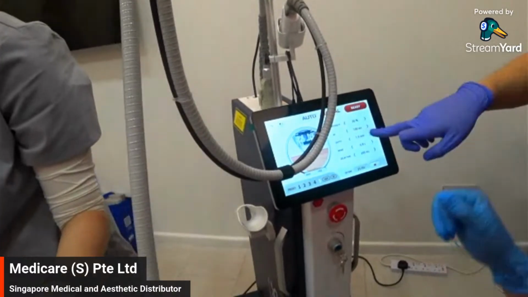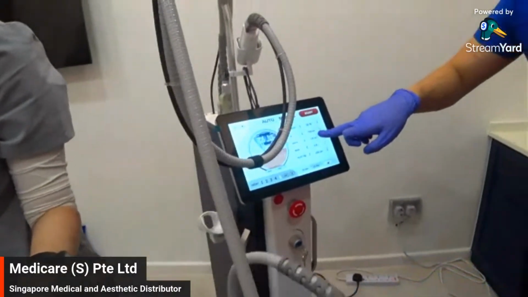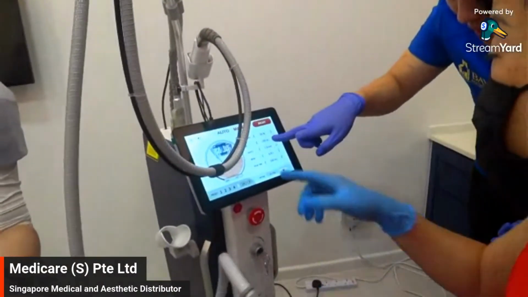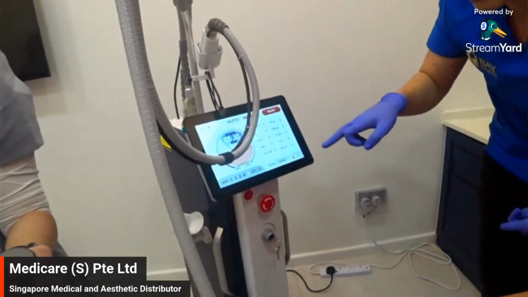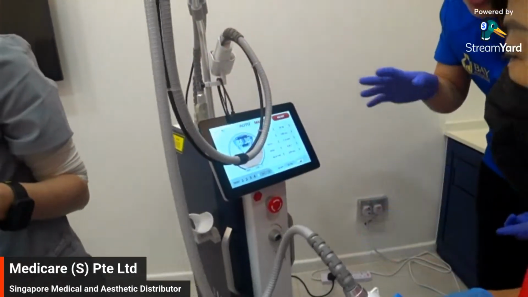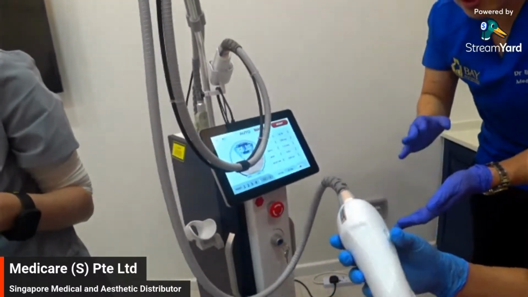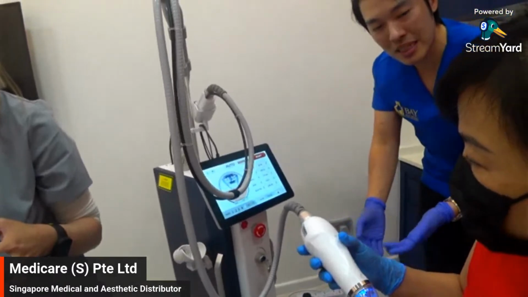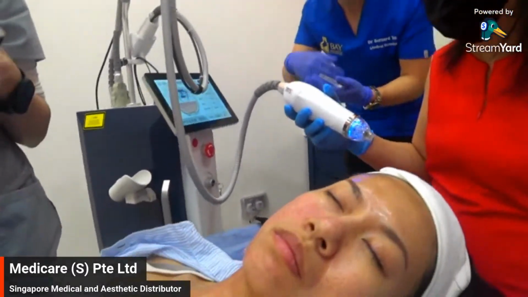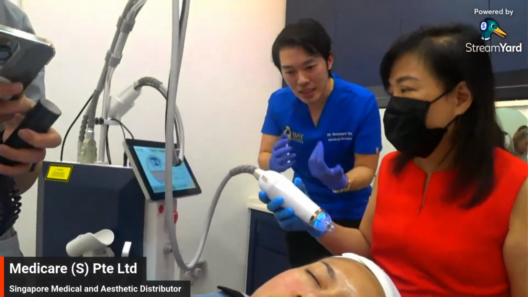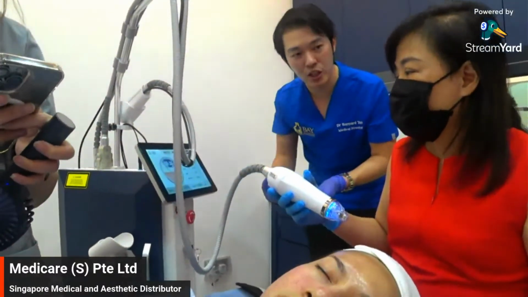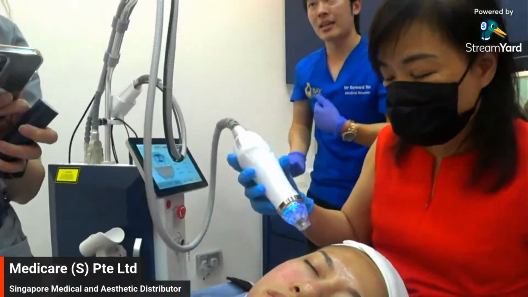Remember the depth, right? The RF energy corresponds to the depth, so 40% around here. Usually, the deeper you do it, the more energy you can deliver. The energy typically is between 30 to 50%. So just remember, for deeper areas or thicker skin, you can give more energy. For thinner skin, or maybe the first time, drop the energy to 30 to 40%. Yeah, start.